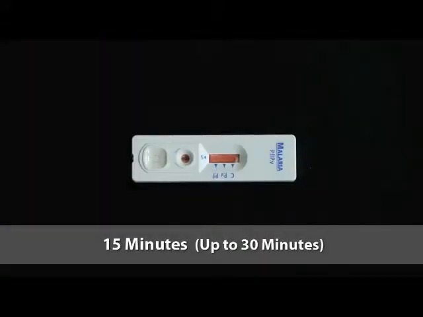Wait a minimum of 15 minutes and up to 30 minutes. Do not read the test result after 30 minutes. Reading too late can give false results.